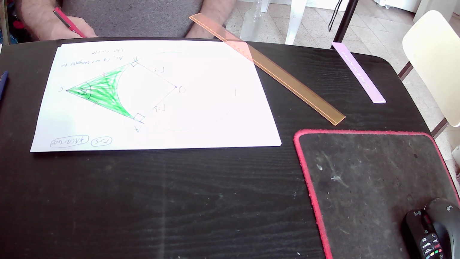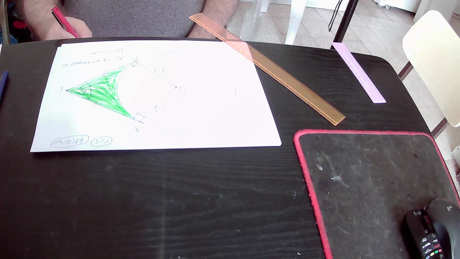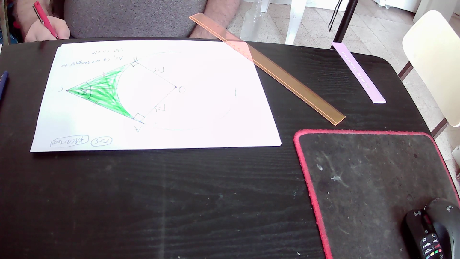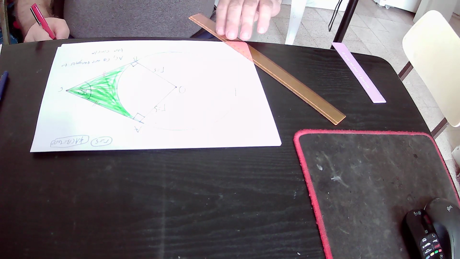So we will focus on triangles CAO and CBO. We will prove that those two triangles can go into each other.